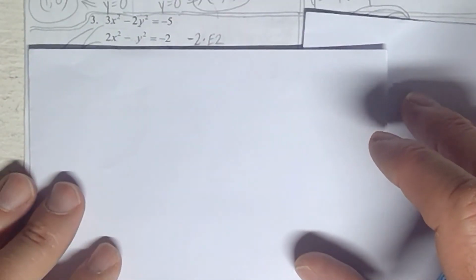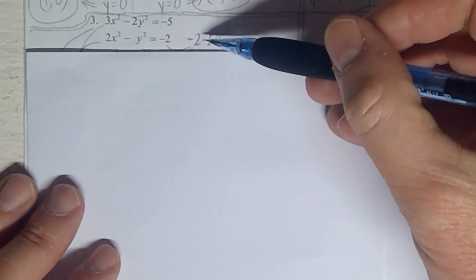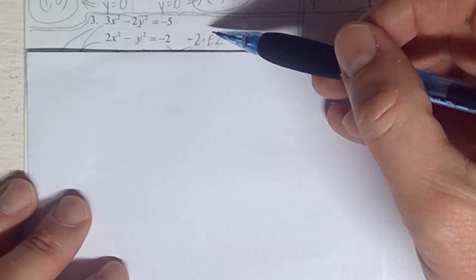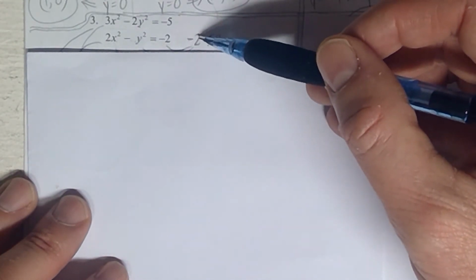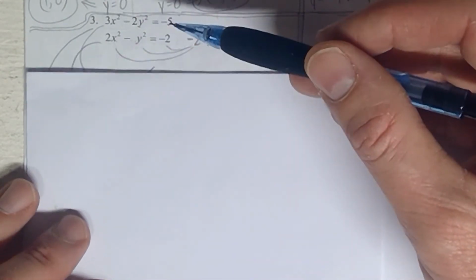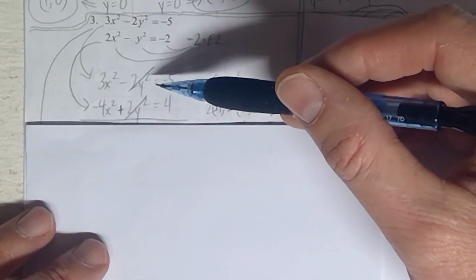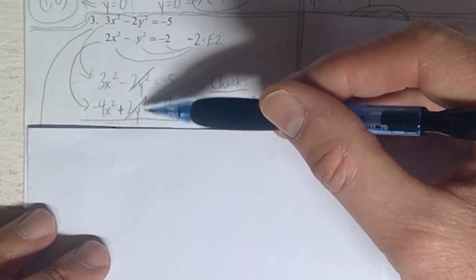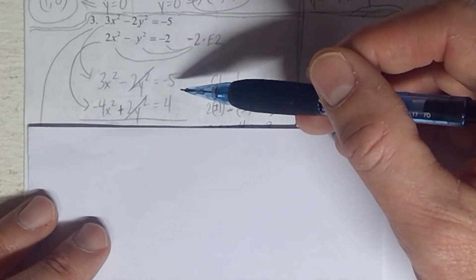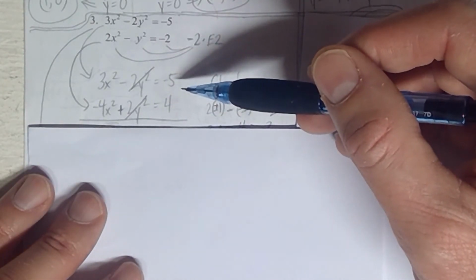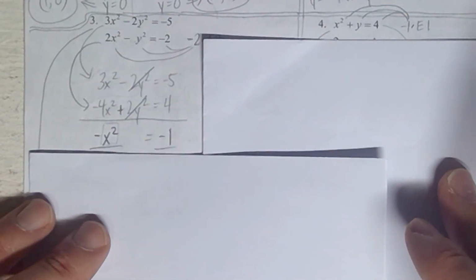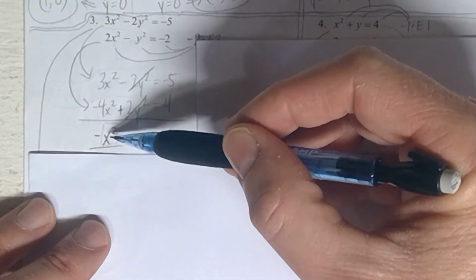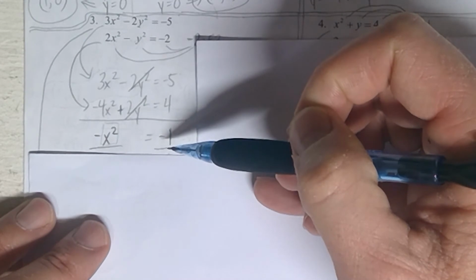All right, looking at number 3 right here. As I suggested just a moment ago, I multiplied the bottom one here by -2. That'll make the equations look like this right here. The -2 and the 2 would then cancel out the y squareds when you add the equations together. But what resulting equation do I get? I get -1x squared equal to -1.